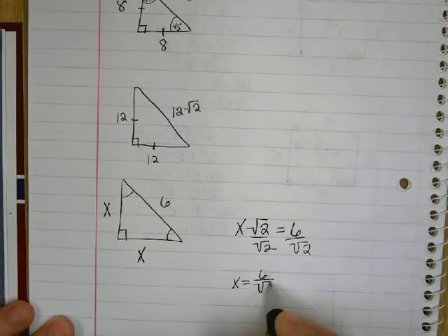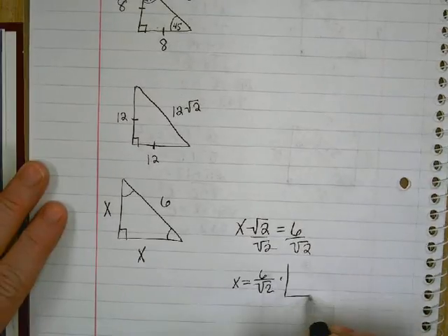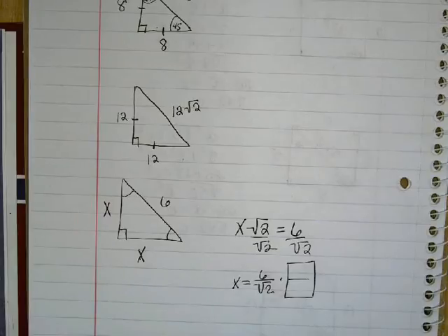Well, it's not 3. And it's also not okay to leave the square root of 2 on the bottom of a fraction. Who knows how to fix that? You got to multiply by 1. 1 could look like 7 over 7, 8 over 8, square root of 5 over square root of 5.